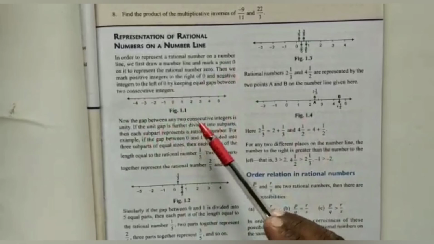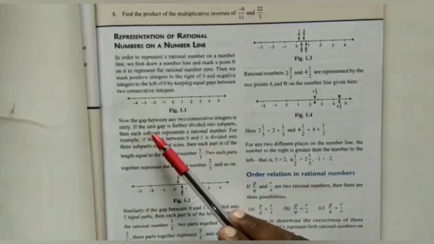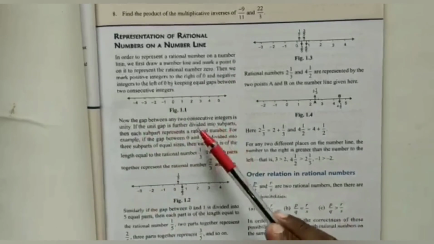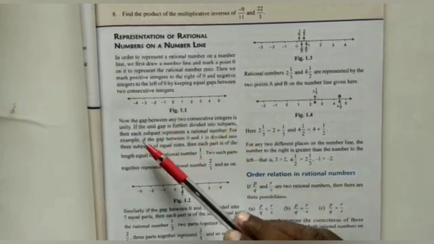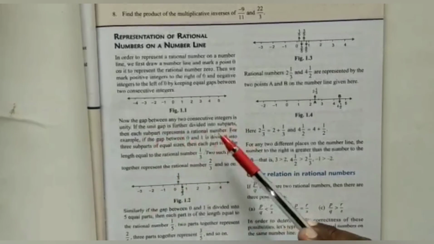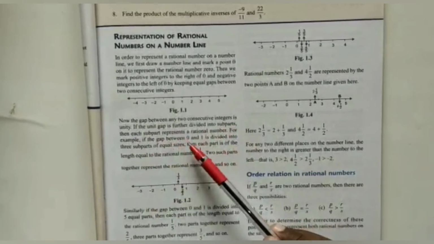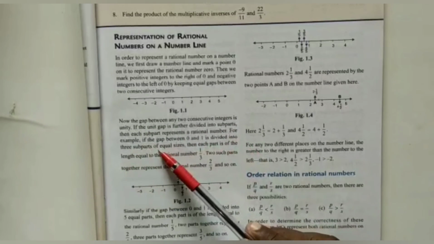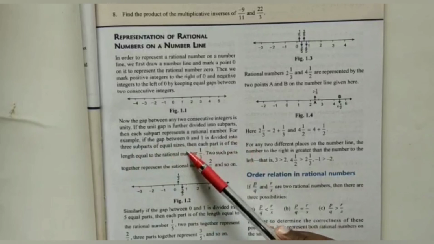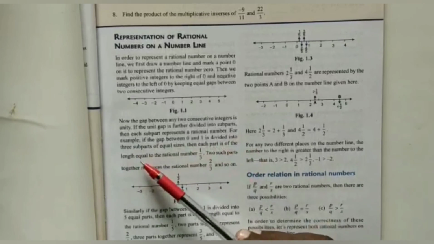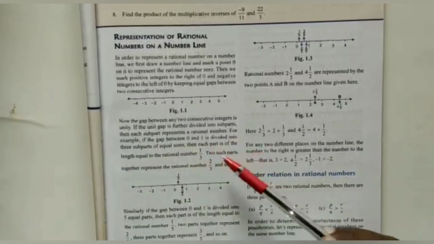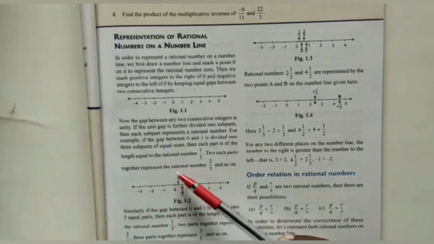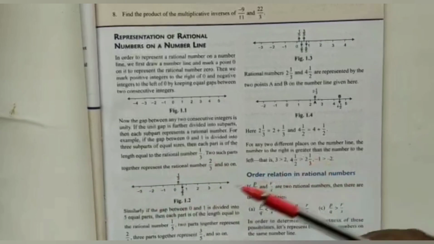The gap between any two consecutive integers is unity. If the unit gap is further divided into subparts, then each part represents a rational number. For example, if the gap between 0 and 1 is divided into three subparts of equal sizes, each part is of length 1 by 3. Two such parts together represent 2 by 3, and so on.